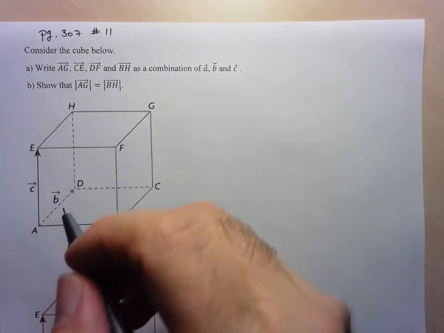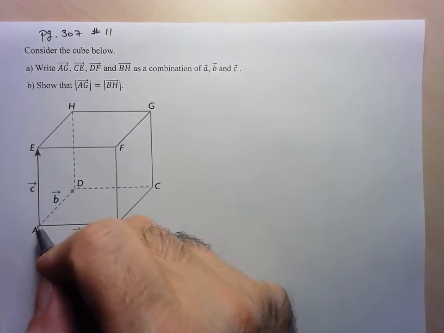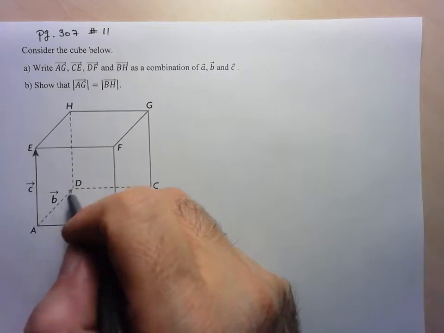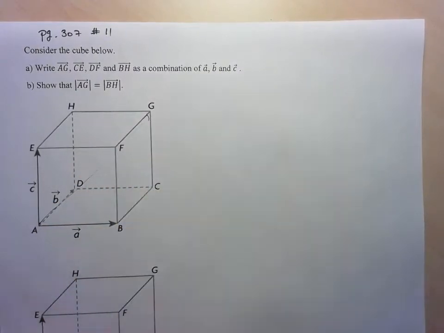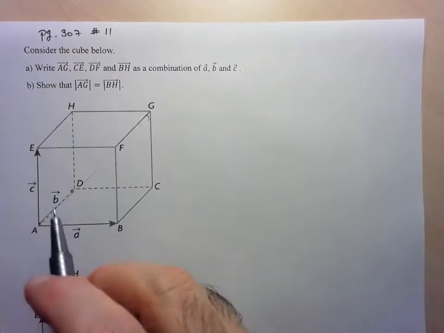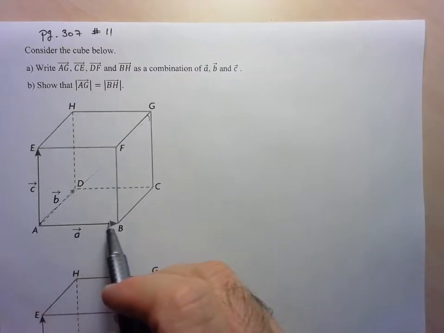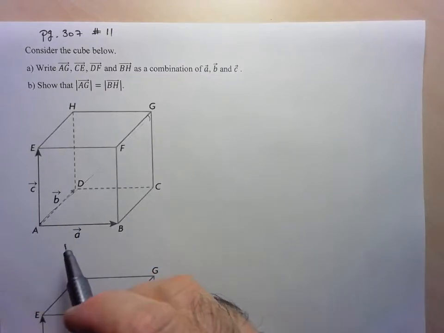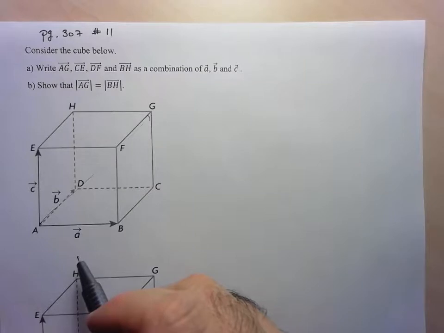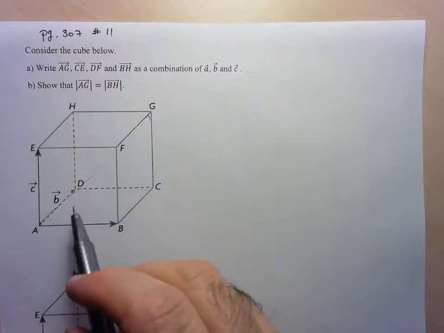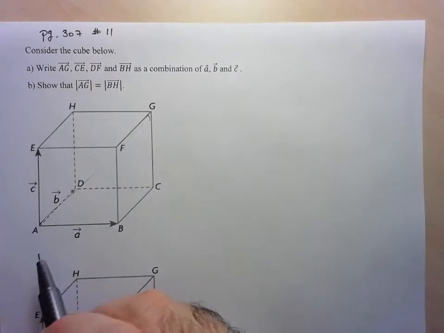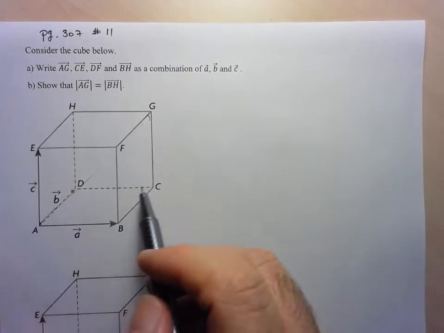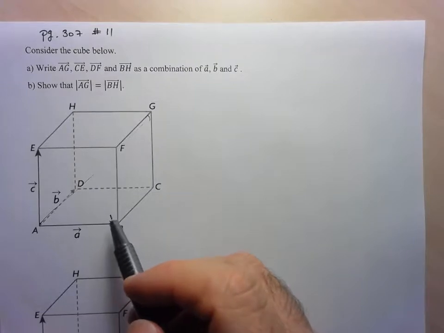I'm going to start with AG, which I think is the easiest one because it starts where all the other three vectors that were defined start. Essentially I have to go from here all the way to there. So I have to find a way to combine these vectors. But remember that when vectors are placed tail to tail, adding and subtracting them creates new vectors along the parallelogram formed by those vectors tail to tail. Now these parallelograms are actually squares, but that's okay. Squares are just special types of parallelograms.